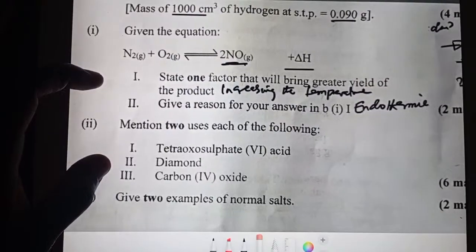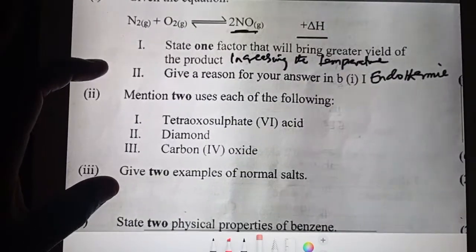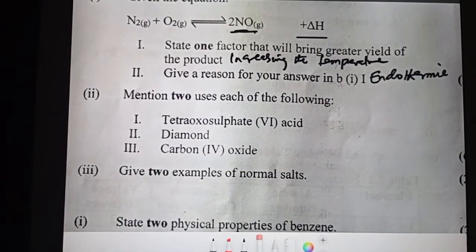Mention 2 uses each of the following. Tetraoxosulfacic acid is used in manufacture of fertilizer like ammonium sulfate. It's also used in production of, and we use it in lead acid accumulator. It is used in the laboratory as drying agents.